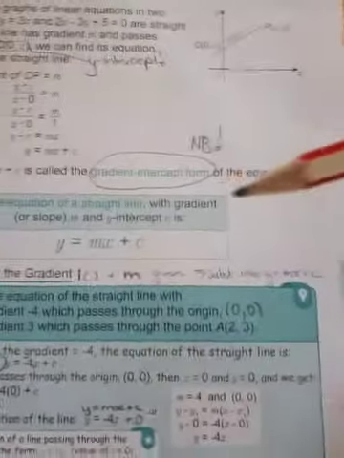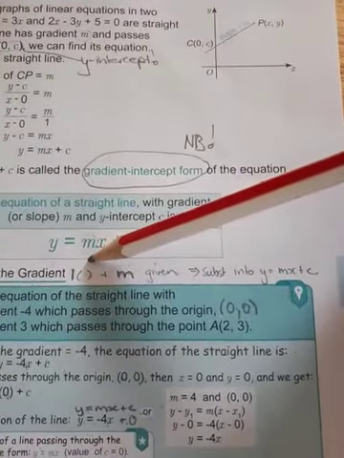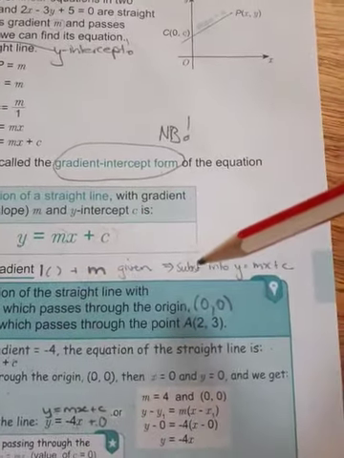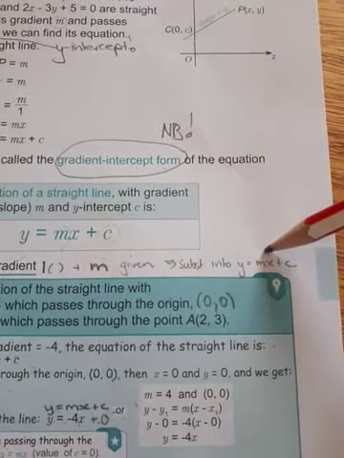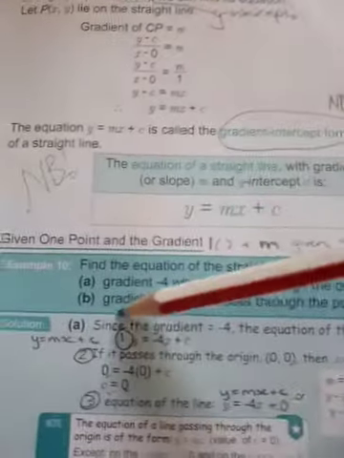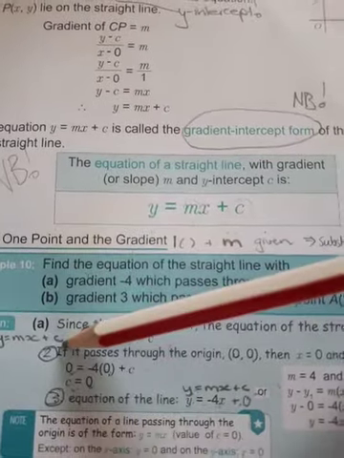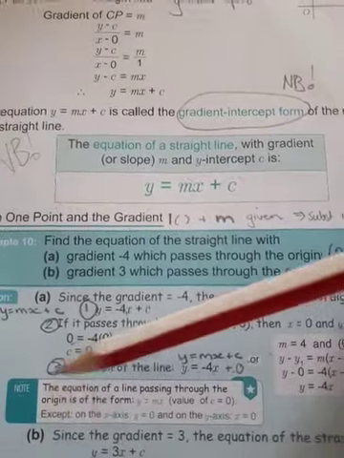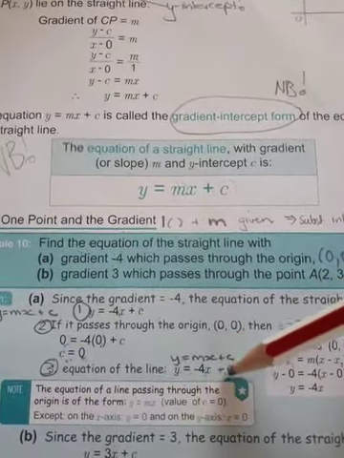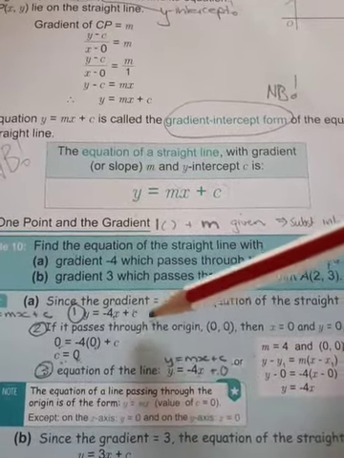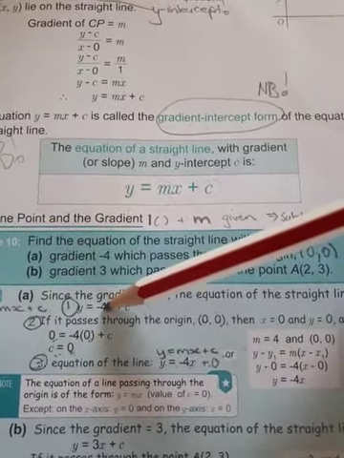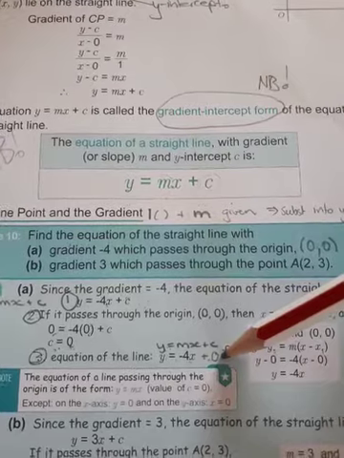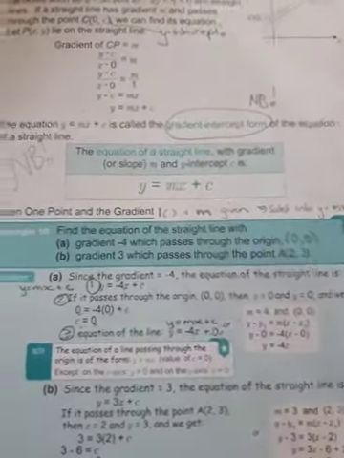So it is important to remember, if a coordinate is given and the gradient is given, these two pieces of information must be given. Then you substitute them correctly into y equals mx plus c. First, substitute m. Second, substitute your x and y coordinates and calculate c. And in the third step, you put in your m and your c, the number that you got for the gradient and your answer of step 2, into y equals mx plus c. This is really easy, so I hope you understand.